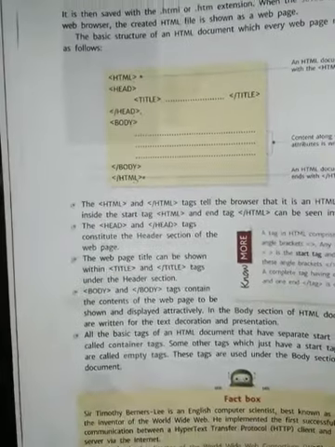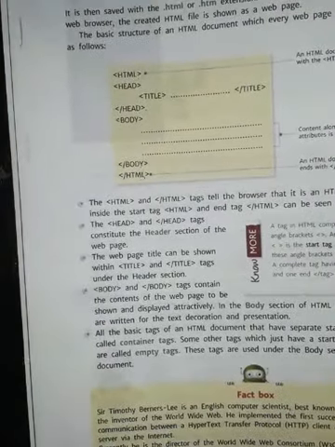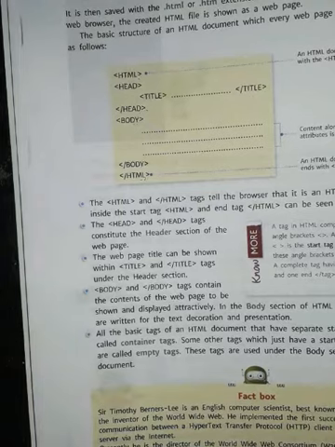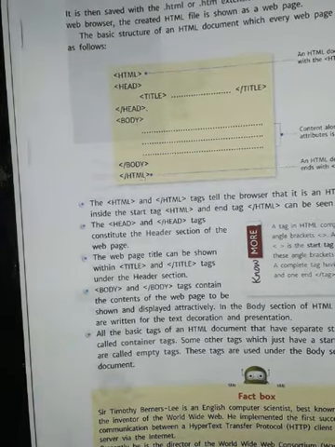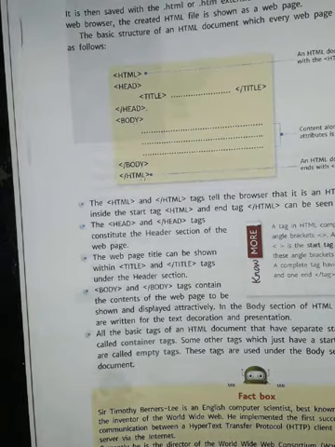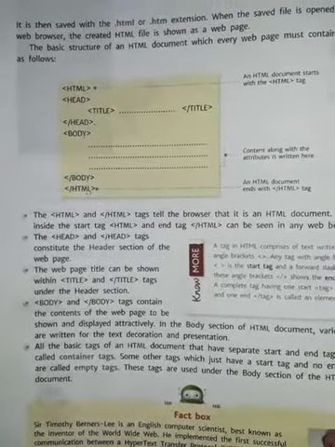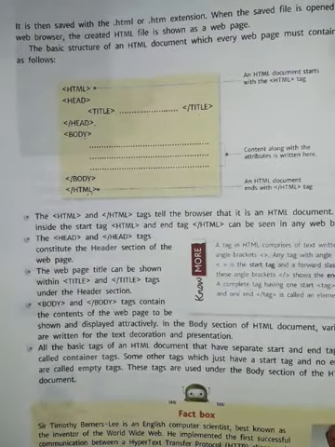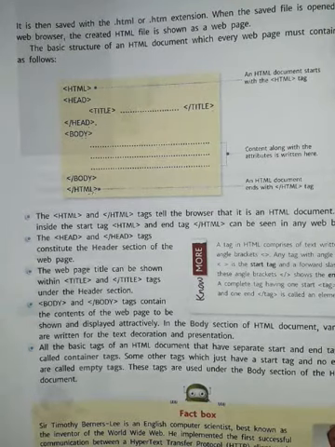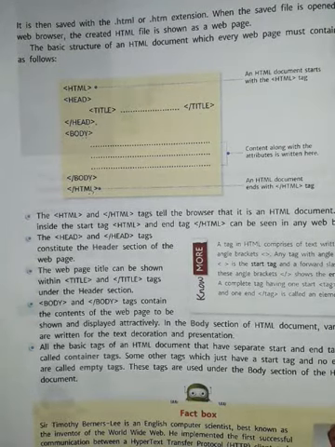So student, I told you today about the container and the empty tag, but I will show you the program in the next video, how we can create a program in HTML. Today I told you what HTML is and what we design HTML programming for.